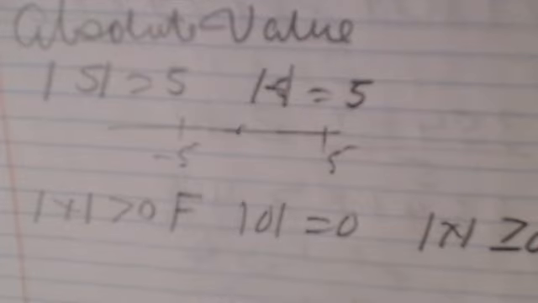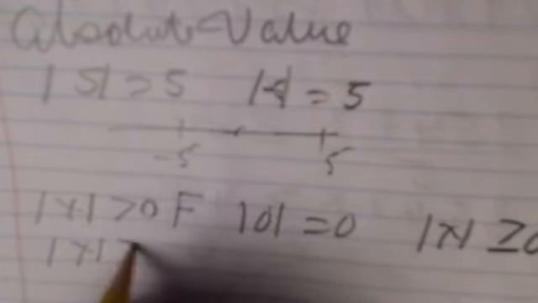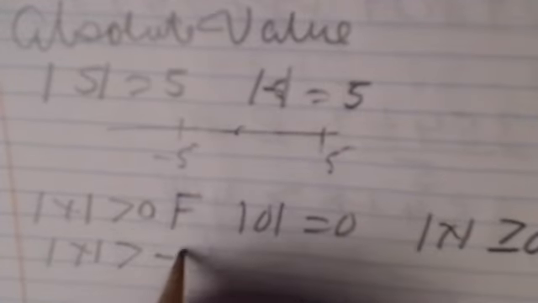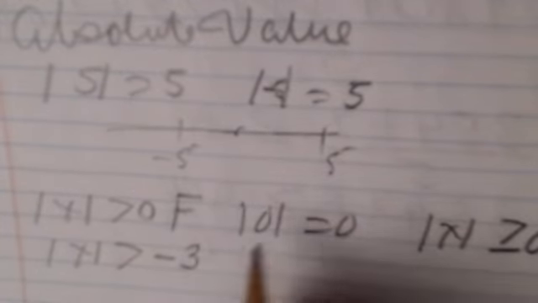Also, be careful of another trick. The absolute value of x is greater than, say, minus 3. Well, the absolute value of a number is always 0 or positive. That's what we just said in the previous problem. So that means that this thing right here would always be true.